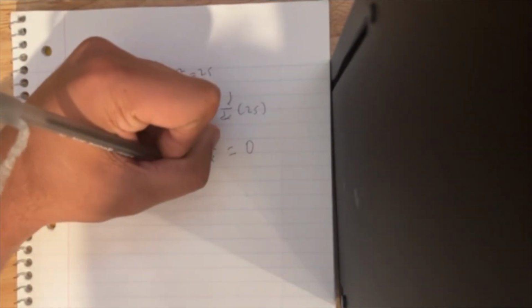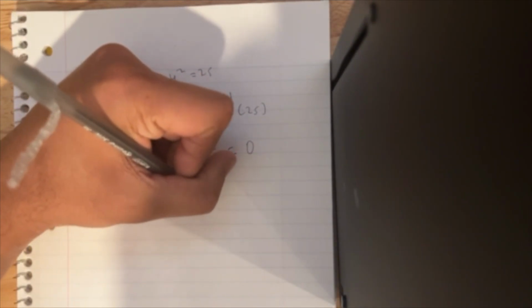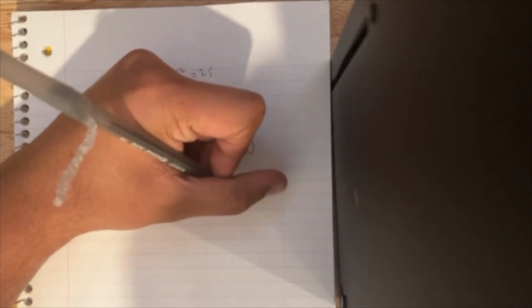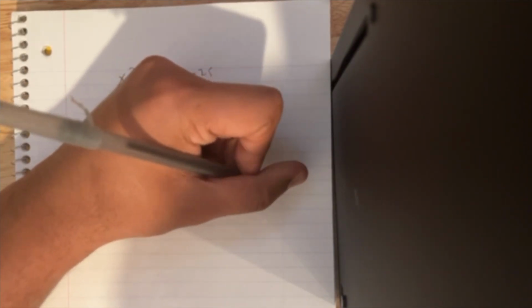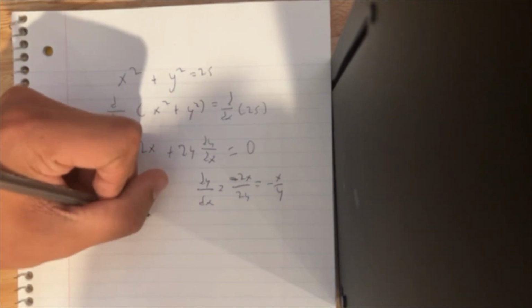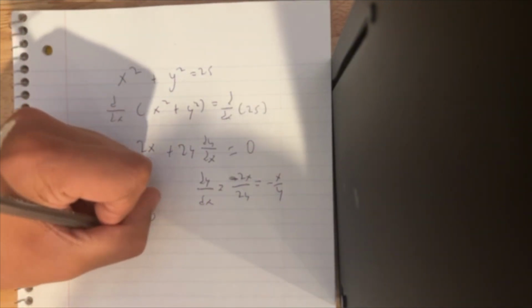So now with this, we want to isolate dy/dx. So dy/dx is equal to negative 2x over 2y, which is equal to negative x over y. So for horizontal tangents, we have to find when our numerator is equal to 0. So we set negative x equal to 0, so x is just equal to 0.